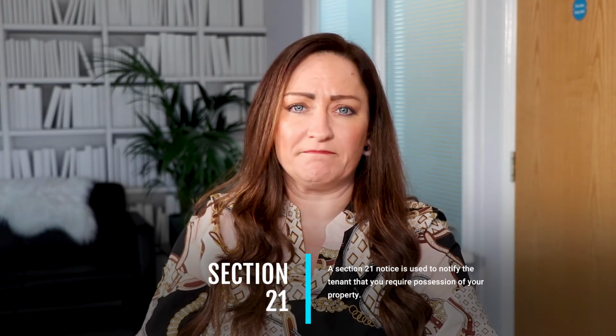These are the two notices that you as a landlord should serve on a tenant should you require possession of your property. Section 21 notice is a notice that is used to notify the tenant that you require possession of your property. It is a non-default notice. It is not a notice that is used should the tenant be in breach of tenancy.